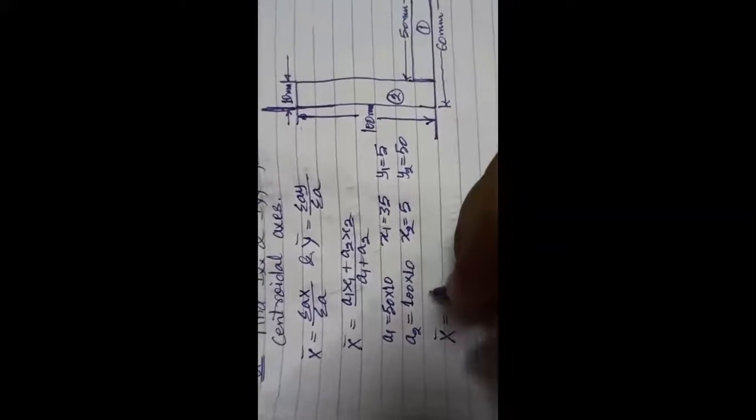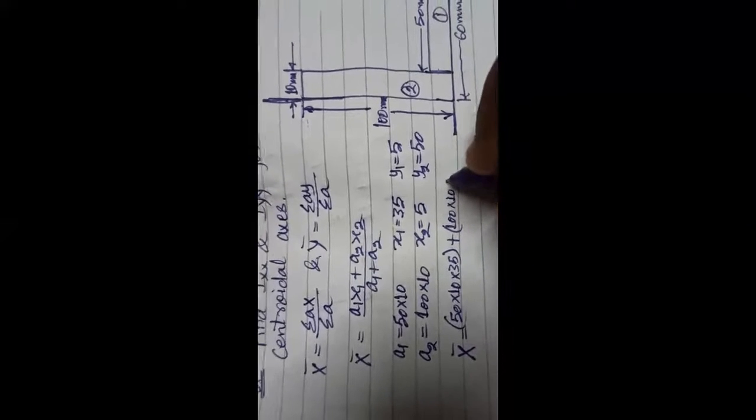So on calculating the values, X bar is equal to A1x1, so 50 into 10 into 35, plus A2x2, this is 100 into 10 into 5, divided by A1 plus A2, A1 is 50 into 10 plus 100 into 10.